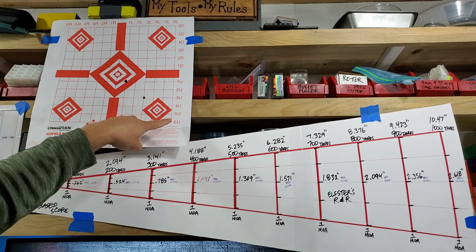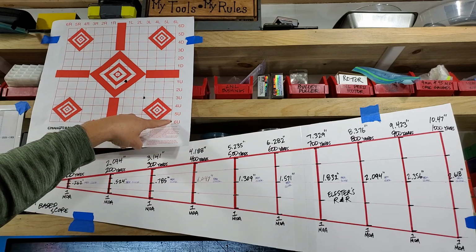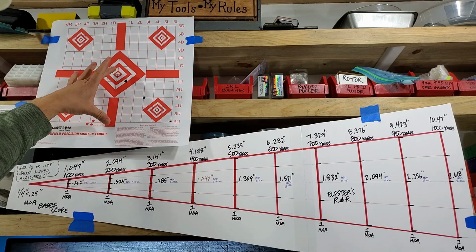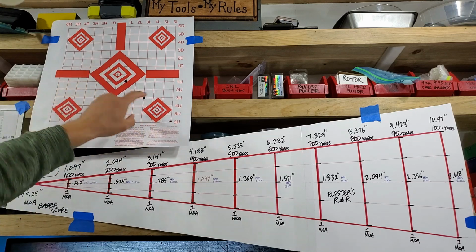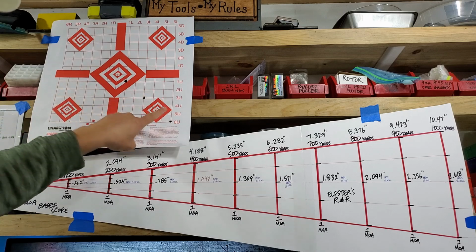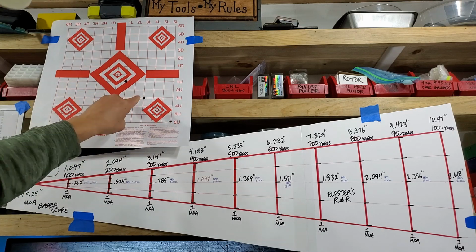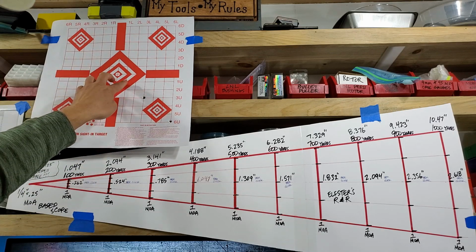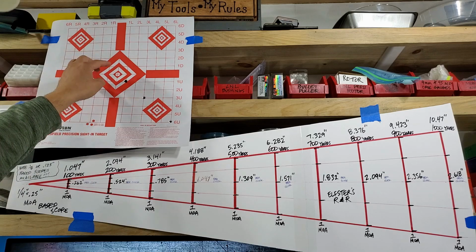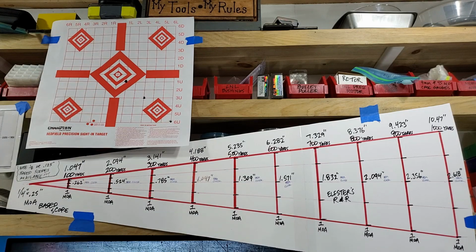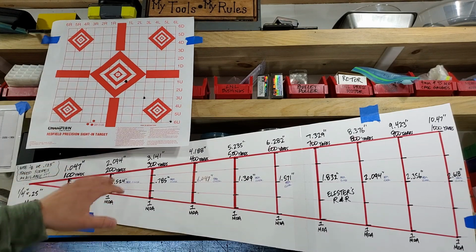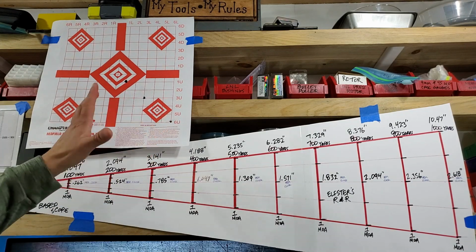So I need to adjust left 1 minute and adjust up 1 minute. Well, you can see that all of these examples at 600 yards, 300 yards, and 100 yards are adjustments of 1 minute of angle. So once again, just some quick examples. Say you took this shot at 300 yards.